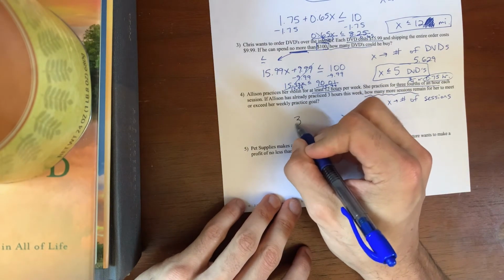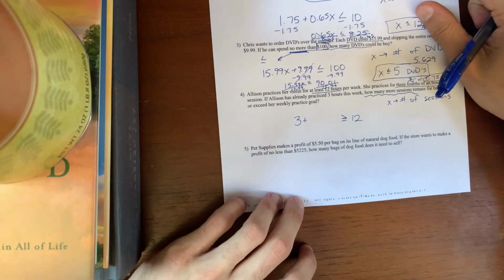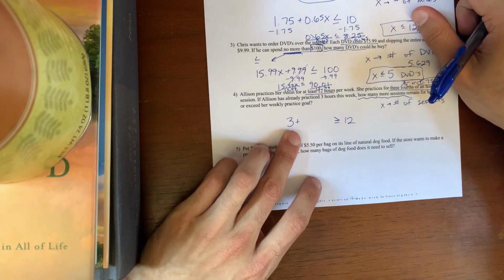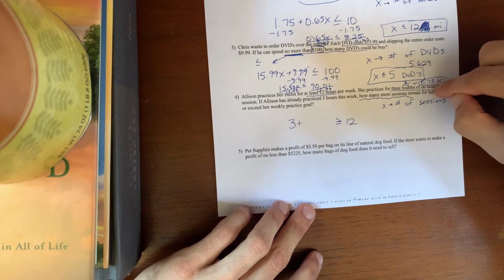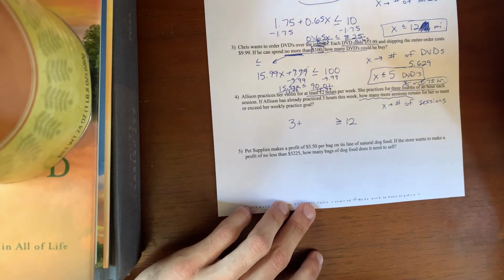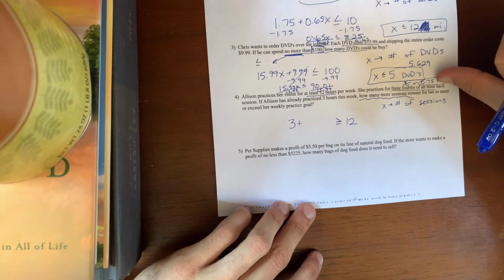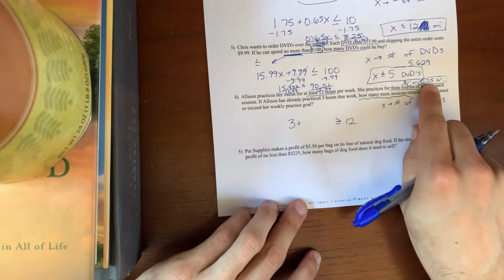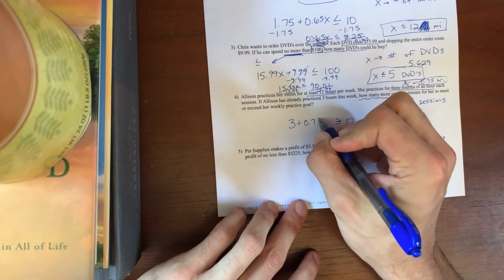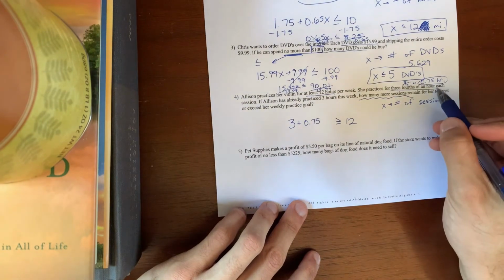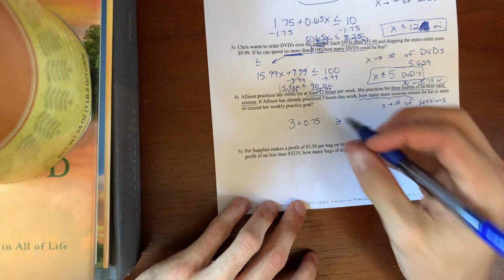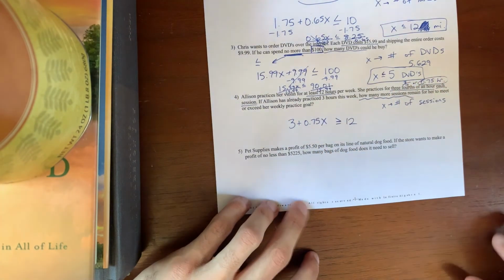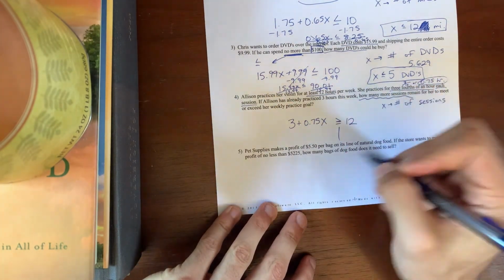So her weekly amount that she practiced is going to be the 3 that she already did, plus her mystery amount of 3/4 of an hour sessions. Again, we know that's 45 minutes, but we'll keep it in terms of hours, so that'd be 0.75 hours. But again, it's each session. So we don't know how many sessions she needs to practice at that length. So it's going to be 0.75x. So then we set that up and we solve.